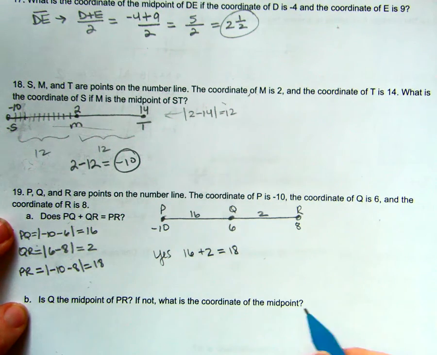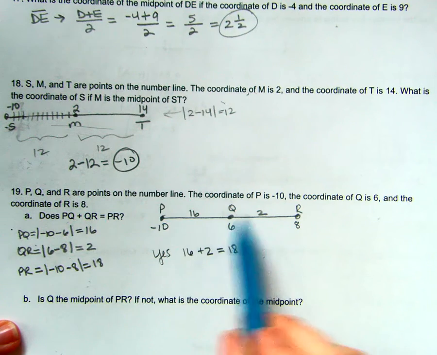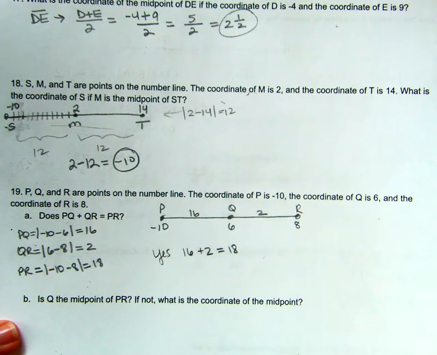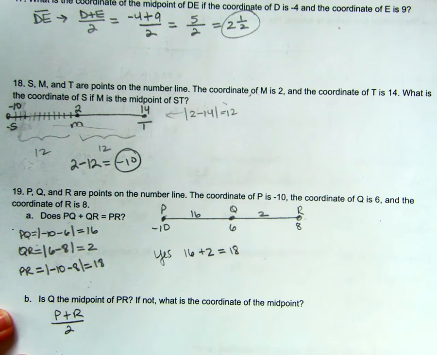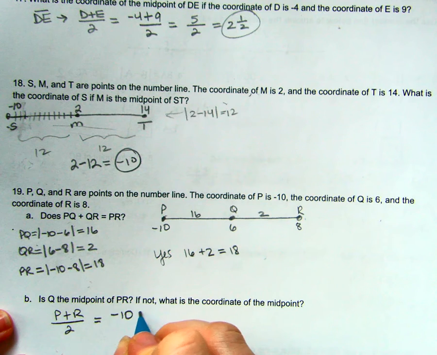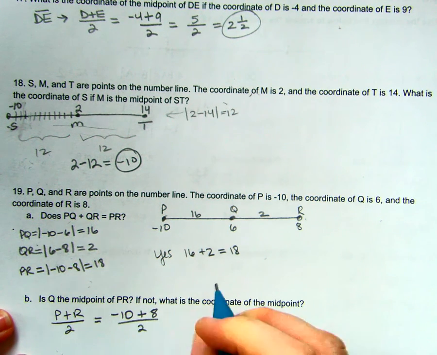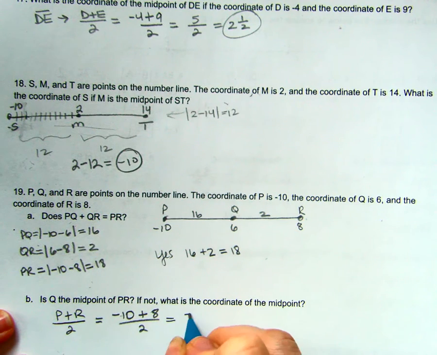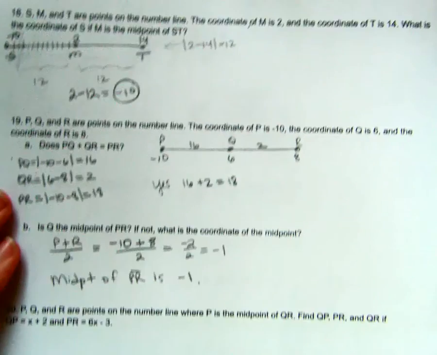Okay. Then it says, is Q the midpoint? No, it's not, because if Q were the midpoint, these distances would be the same. So I need to find the midpoint of PR. Well, that's okay, because all I have to do is take the endpoints P plus R and divide by 2. So P is negative 10, and R is 8, and I divide by 2. So negative 2 divided by 2 is negative 1, and so I say the midpoint of PR is negative 1. Oh, you can't see hardly that.